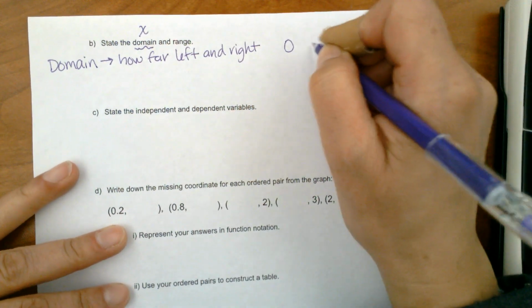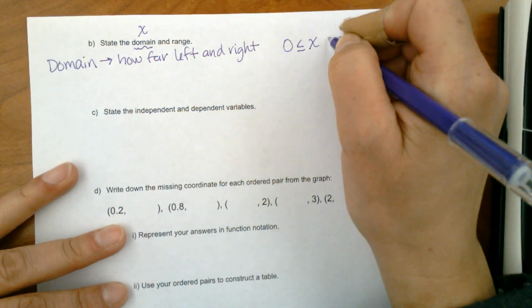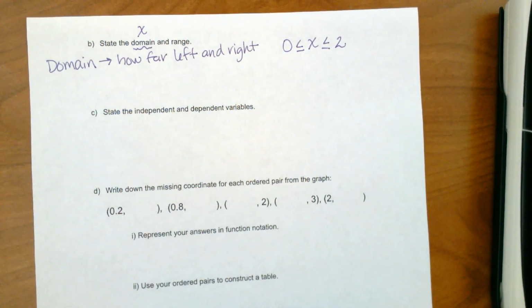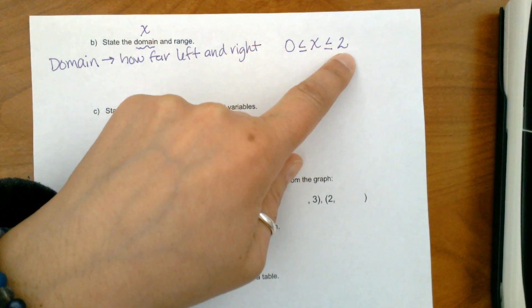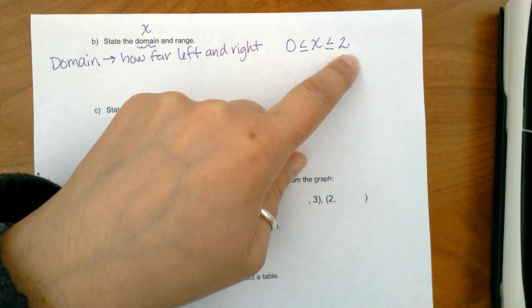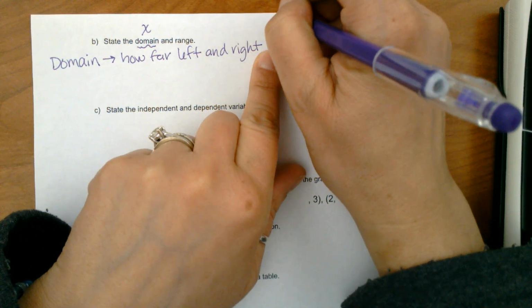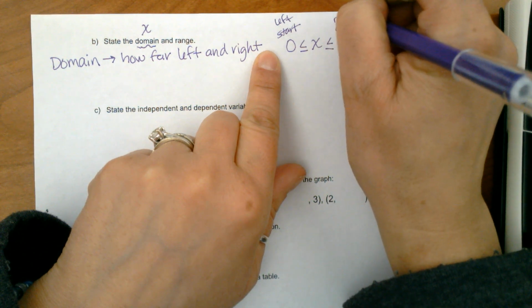So it starts at 0, ends at 2. Where is x? x is all in the middle. And so it is 0 is less than or equal to x, which is less than or equal to 2, because that's where it spans. It goes from the left to the right. Started here on the left, ended here on the right.